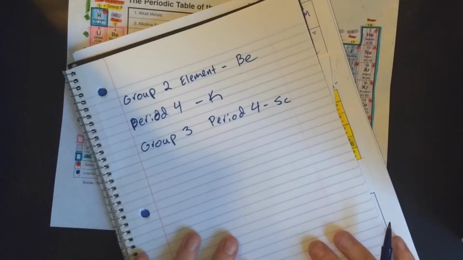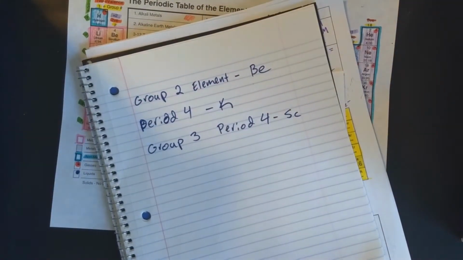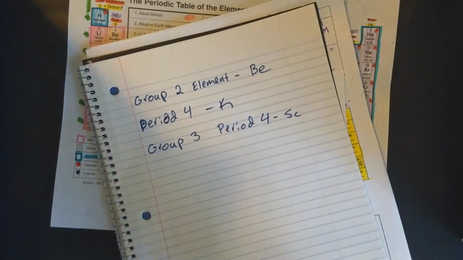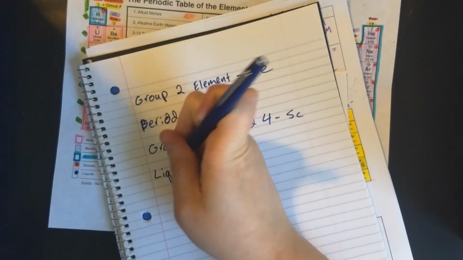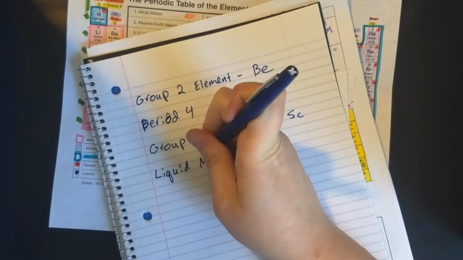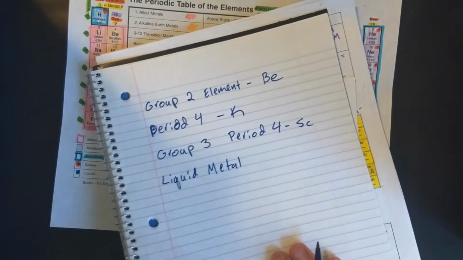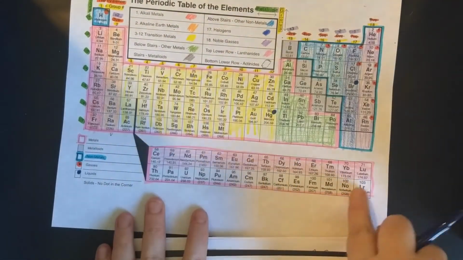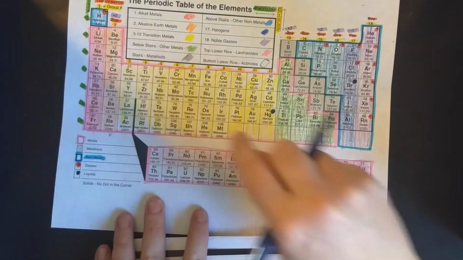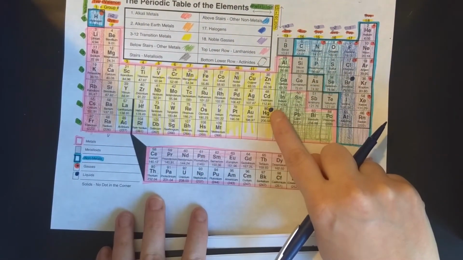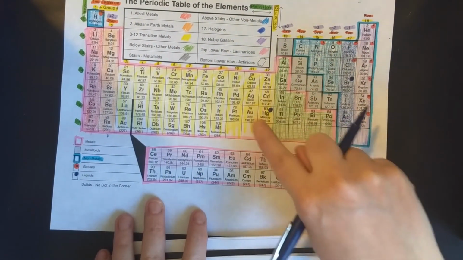Okay. What if I asked you for an element that is a liquid metal? So now you need to think about 2 different things. So if I look, I know my metals are in this pink area I outlined. If I look, I know this one's a liquid because it has the little blue dot in the corner. So my only liquid metal is mercury.